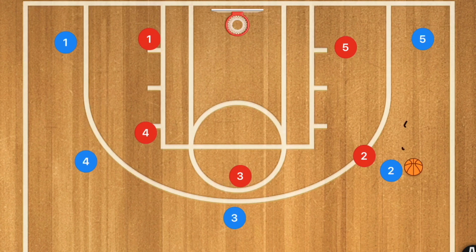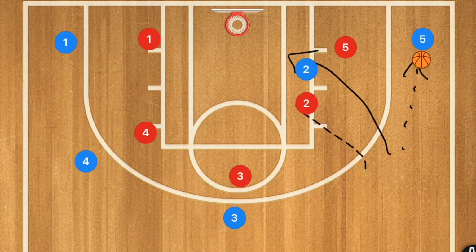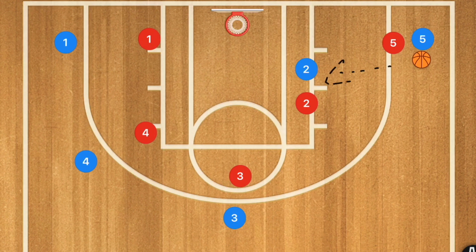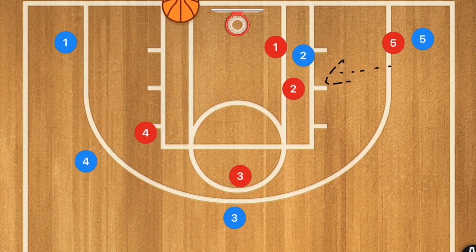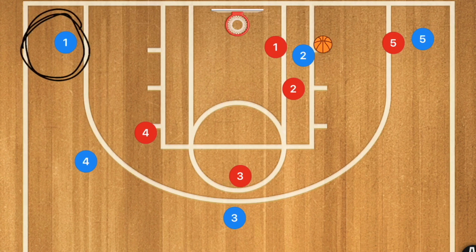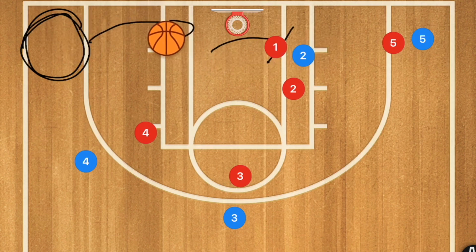If player 2 passes to player 5 and he cuts to the rim, which is what a 5-out pass and cut is, then if he's open, obviously we have the option to pass him the ball for the layup. Or if the other team is in strong help defense, player 2 could kick that ball out to the opposite side for, again, the 3-point shot. But especially at the youth level, I'm talking under 10, under 11, I always want to teach these players to cut back door if their man helps off, because if that happens, this is an easy layup.